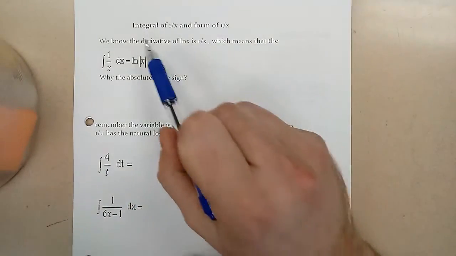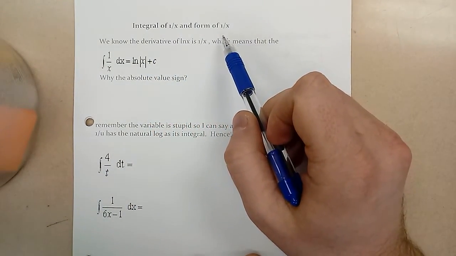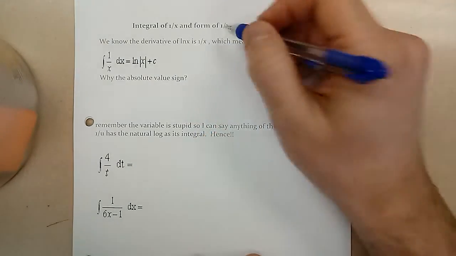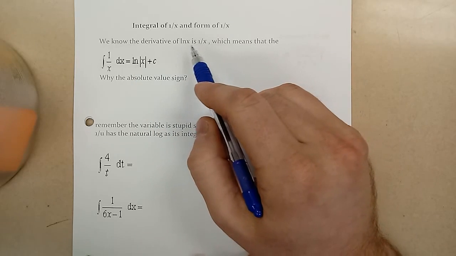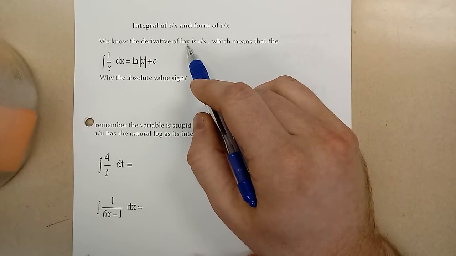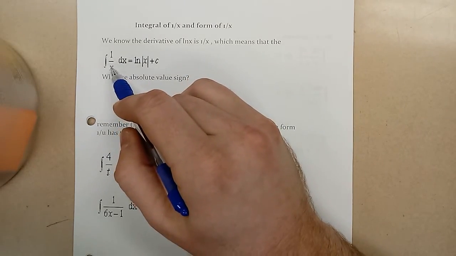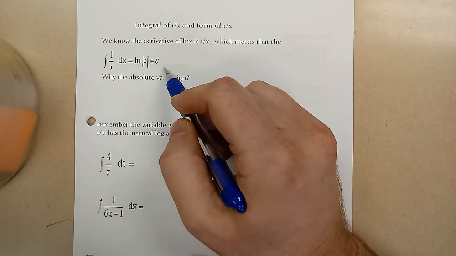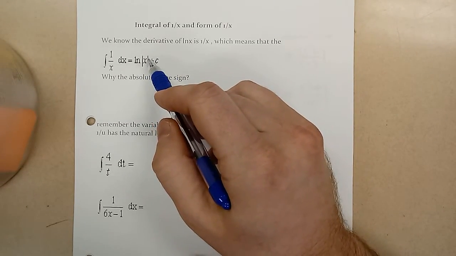So we're looking at the integral of 1 over x, or 1 over u. From earlier this year, we've talked about the derivative of natural log of x is 1 over x. So if we reverse that, the integral of 1 over x is going to be natural log of x plus c. And I'm kind of skipping talking about this absolute value.